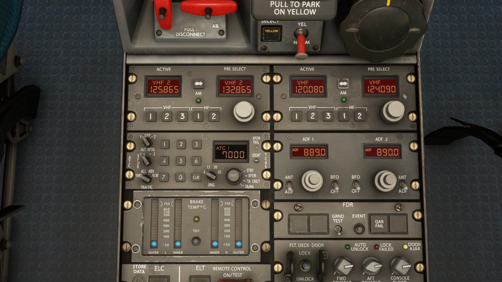The RJ is fitted with a different style of transponder to the 146. However, the functions are nearly identical. The transponder code, mode and identification functions are all synced with the simulator for online flying. The altitude reporting switch allows you to select whether the altitude is reported and whether it's reported by the Air Data Computer 1 or 2. The transponder select switch allows you to select which of the aircraft's 2 transponders is being used. The transponder that's currently selected is shown on the display.